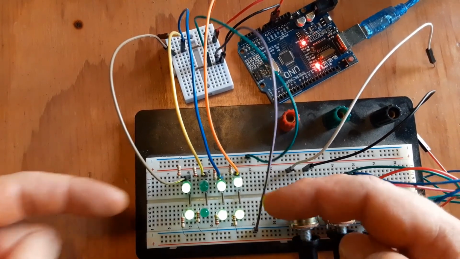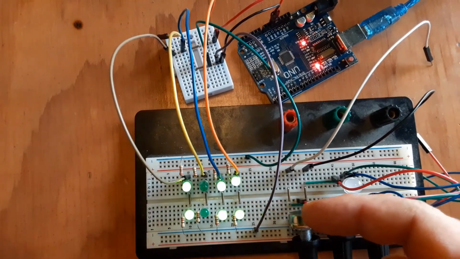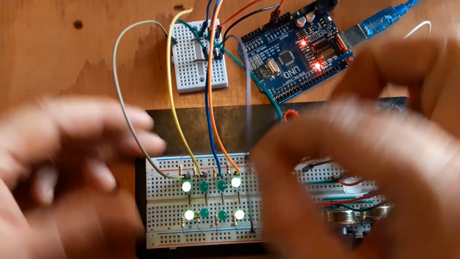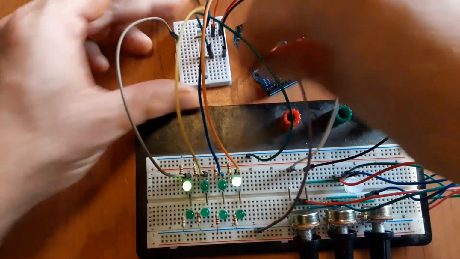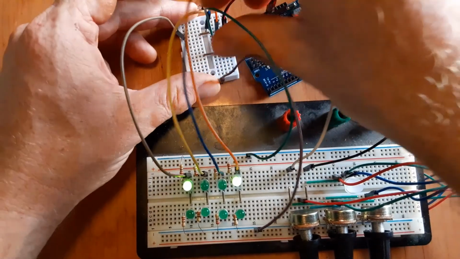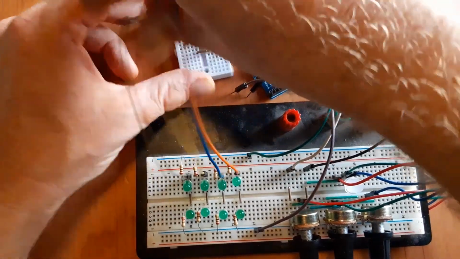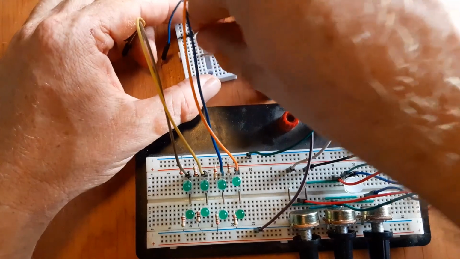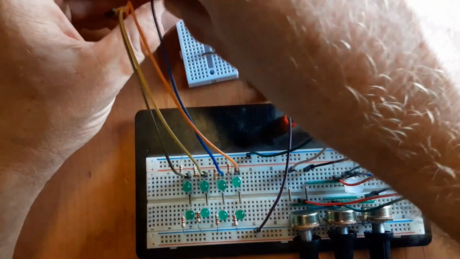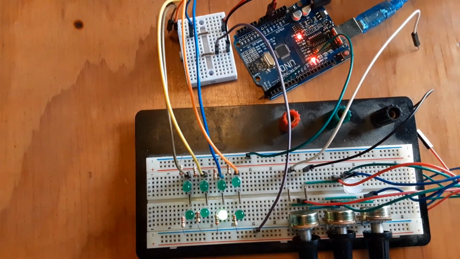The fix for this is multiplexing, which basically just means we're going to turn on rows one at a time. We'll turn on just the first row with the 2 LEDs we want there. Then we will turn off the first row and turn on the second row with just the LEDs we want on the second row. And then we're going to repeat.